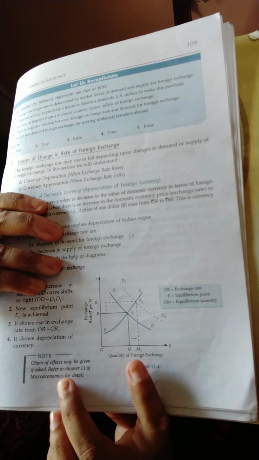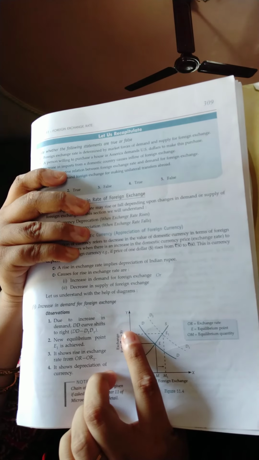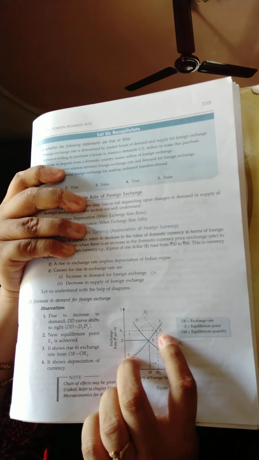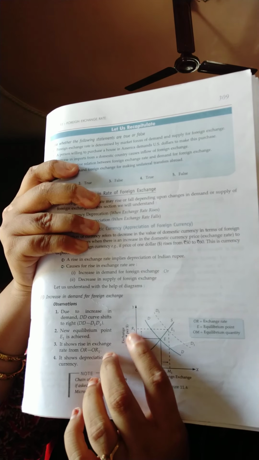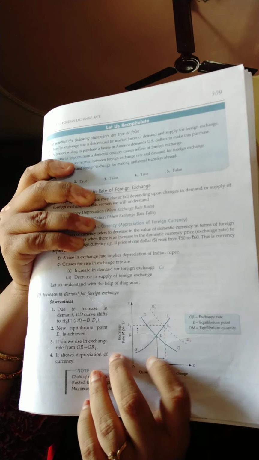Now, in the horizontal axis, we are measuring quantity of foreign exchange. And in the vertical axis, we are measuring the exchange rate. Due to this increase in demand, there is less supply. So, the exchange rate is rising. Demand curve shifted to the right due to increase in demand. Exchange rate rose up because there is a shortage in supply.